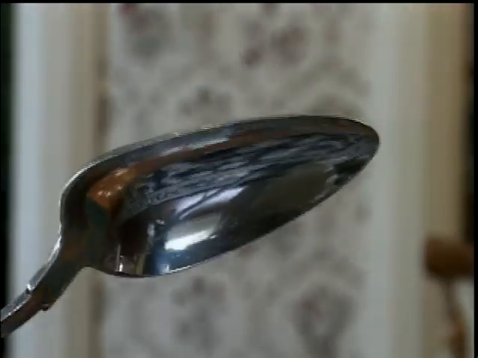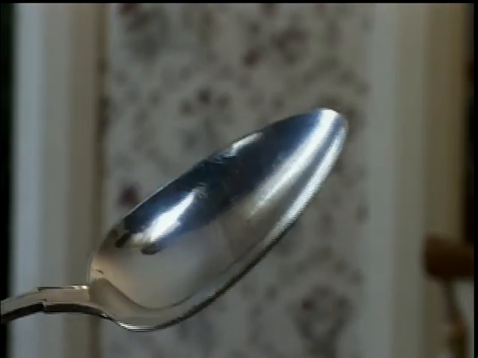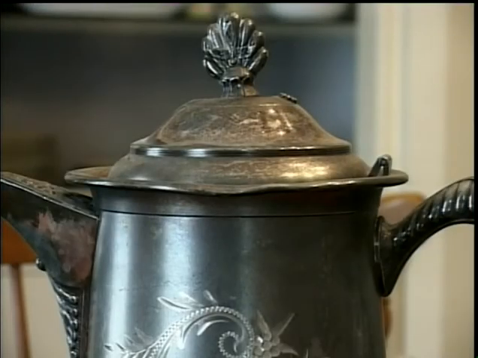Polished silver usually has a shiny appearance, but when exposed to the air over time, silver turns a dull, dark gray color. This is the result of a chemical reaction between the silver and sulfur compounds in the air. This reaction produces a product called silver sulfide.